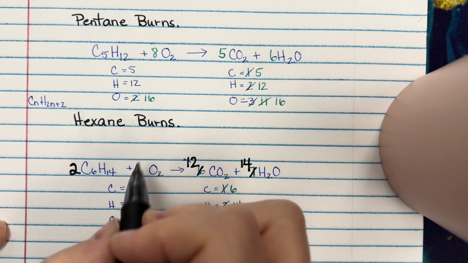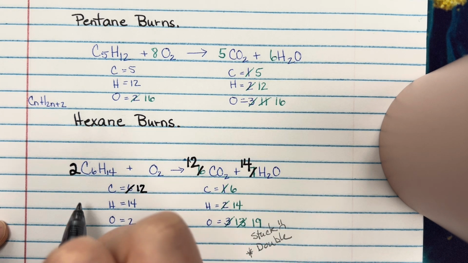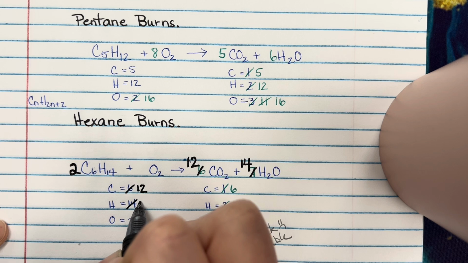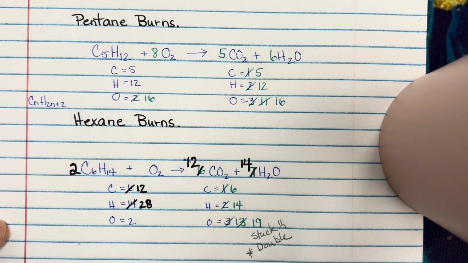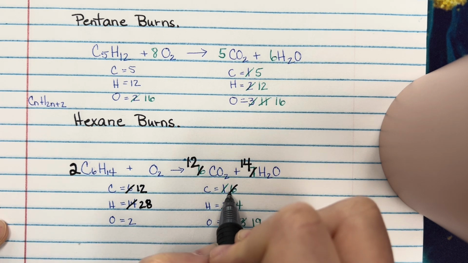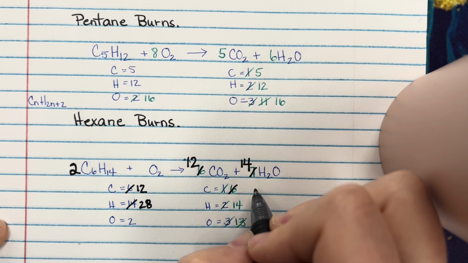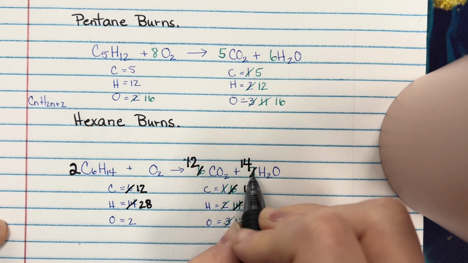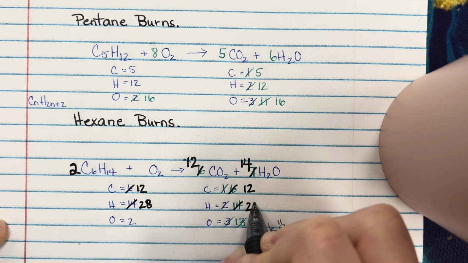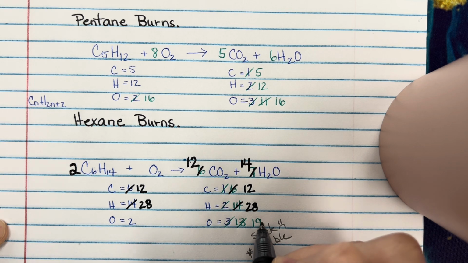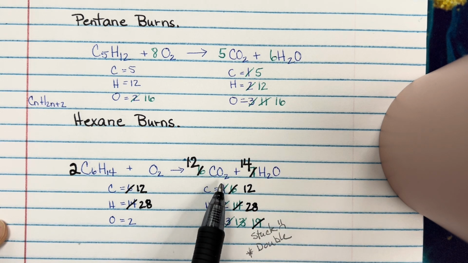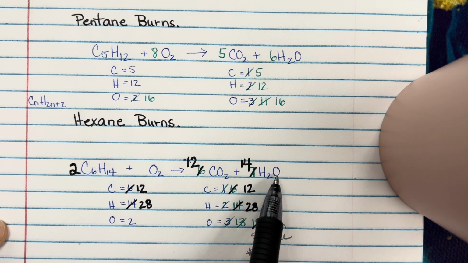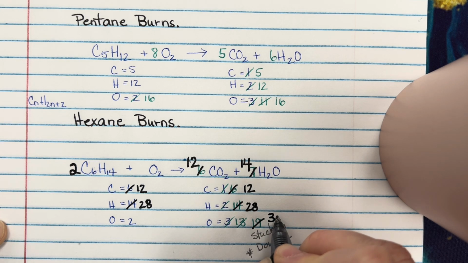2 times 6 gives us 12 carbon. 2 times 14 will give us 28 hydrogen. Over here, 2 times 6 for the carbon is 12. Hydrogen is going to be 14 times 2, 28. Now my oxygen, 2 times 12, 24, plus 14 times 1, that's 14. 24 plus 14, 38.